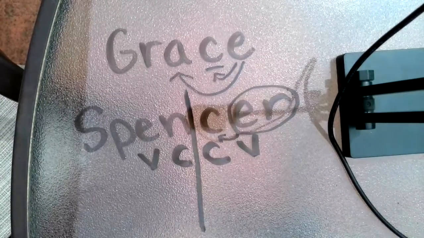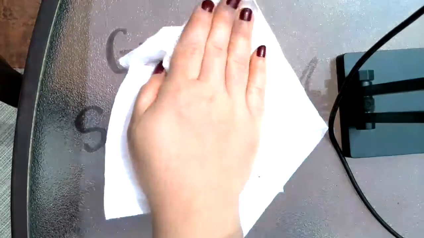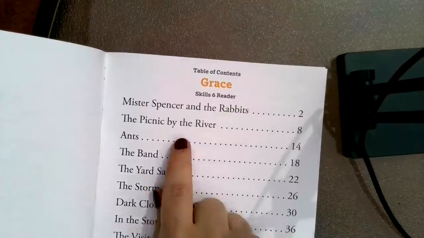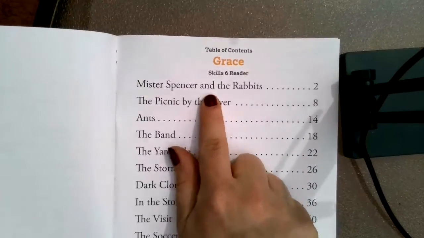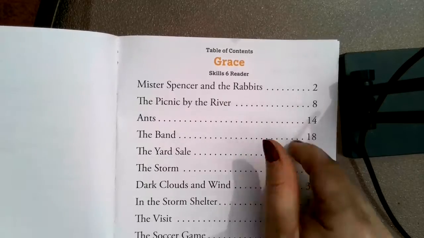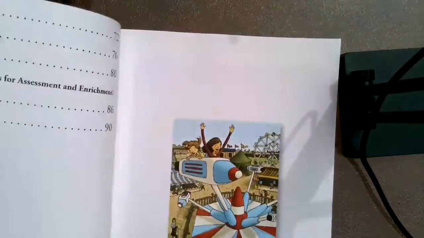As we read, boys and girls, I sat outside today just for you so that I can erase on my tabletop. Let's look at what our story is going to be today. We're going to start with chapter 1, Mr. Spencer and the Rabbits, on page 2. So go ahead and turn to page 2.